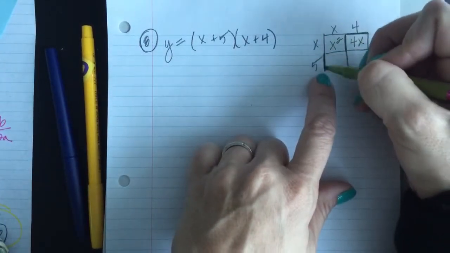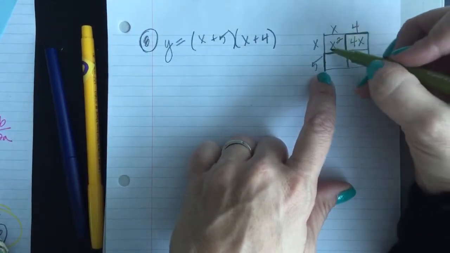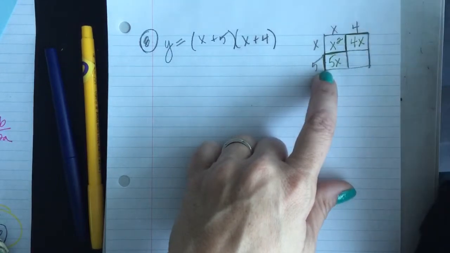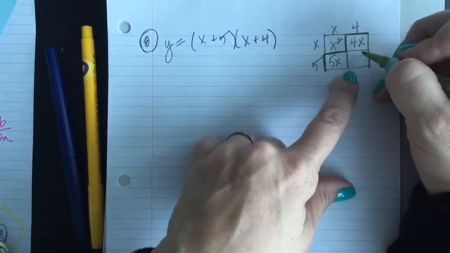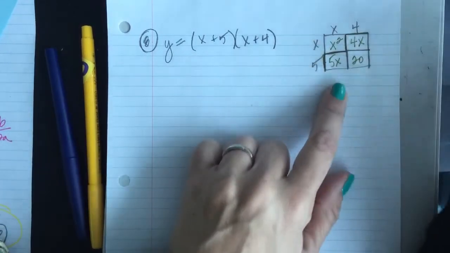This box is 5 on this side, x on this side. I'm doing length and width of each little part. This bottom corner would be 5 times x, or 5x. And then the dimensions of this corner would be 5 by 4. Drop a 20 in there.